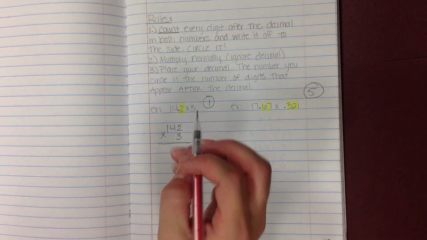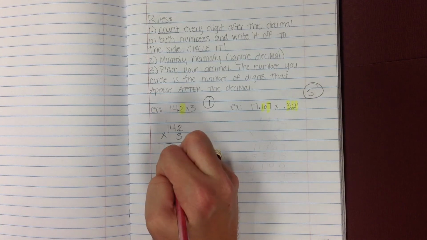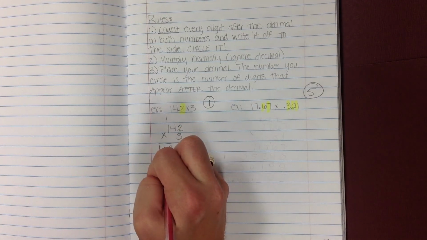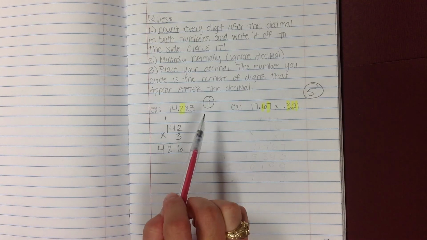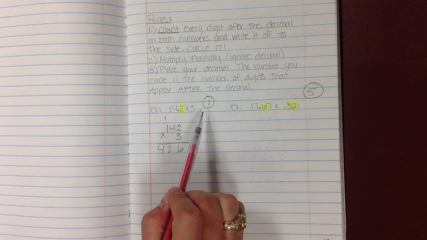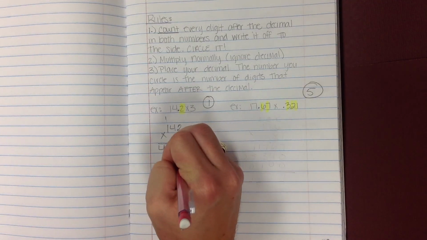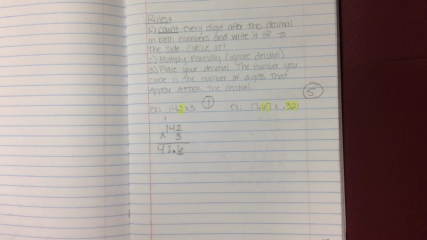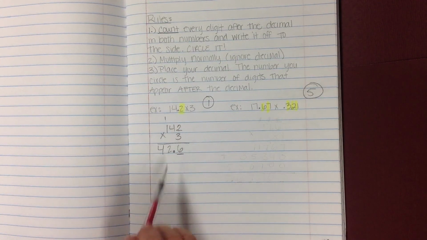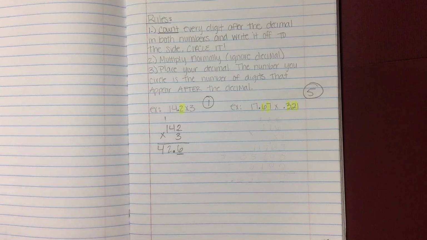I'm going to multiply. 3 times 2 is 6. 3 times 4 is 12. 3 times 1 is 3 plus 1 is 4. And then I'm going to look at this number that I circled. I circled a 1. That means I need one place behind the decimal. So I'm going to place my decimal and I need one place behind it. It looks on this example as if I just dropped my decimal down, but that's not what I did. So I want to look at another example so that you see very clearly that that's not what's going on for multiplication. Look at example 2.